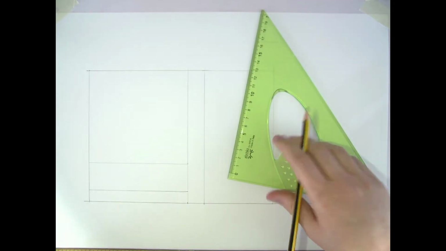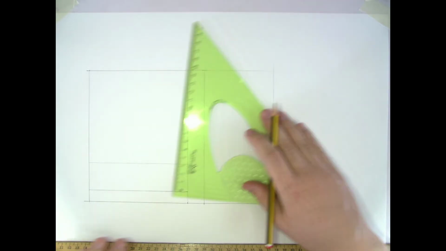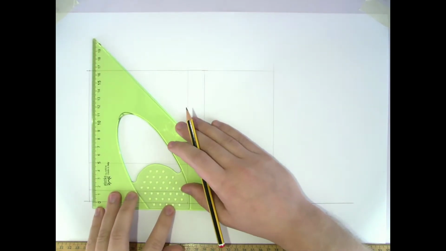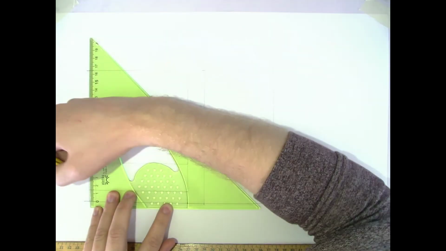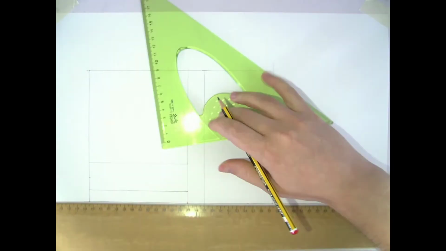What we can do next is we're going to look at putting in the phone. So that's going to come up 30, but this time that 30 is being measured from the bottom. So up 30 for the bottom of the phone.